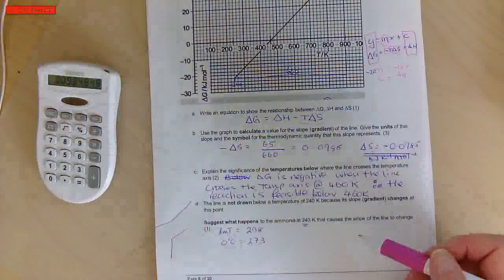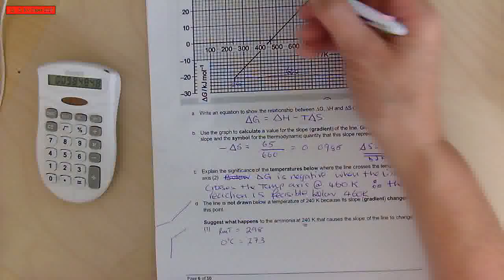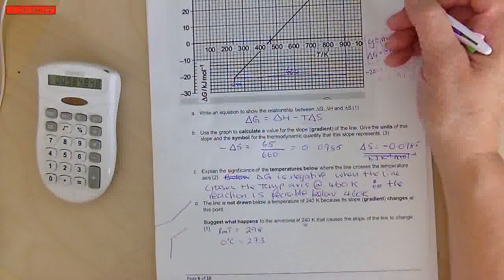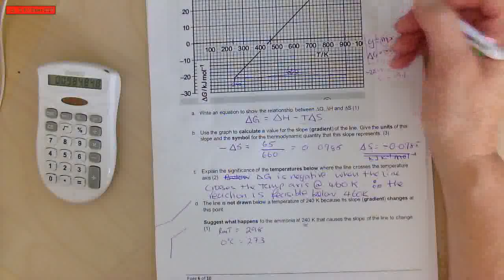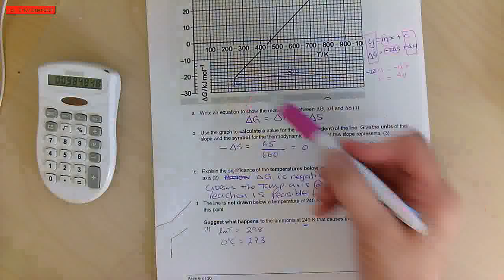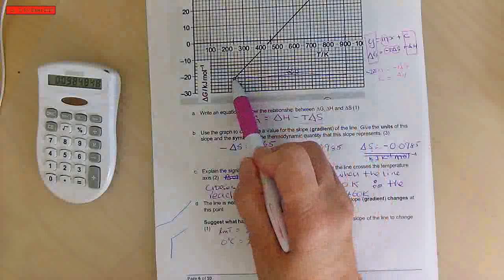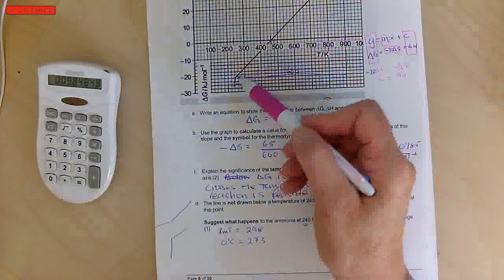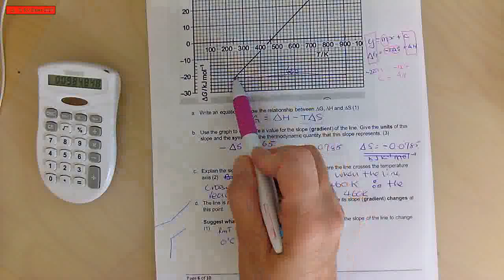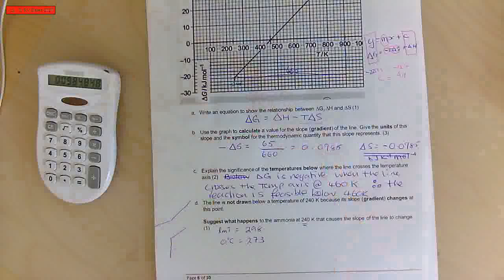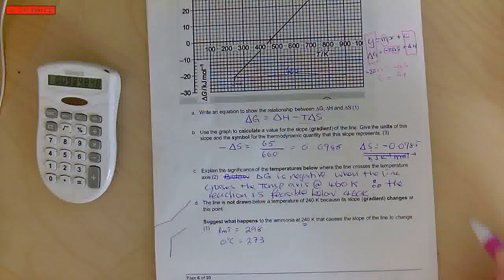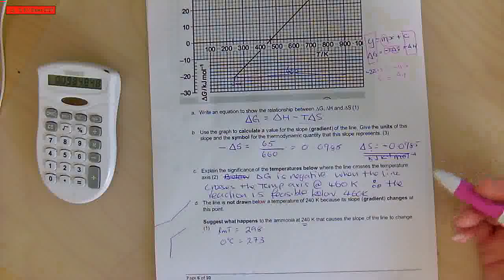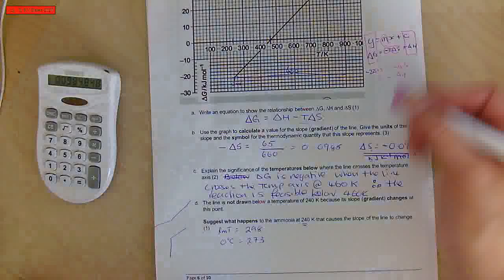So probably what's happening here is, as we can see, ammonia is a gas at room temperature. If it changes slope, what it's saying is the entropy is changing. So here we've got a certain entropy, the entropy is increasing, but as we change its slope, we're changing entropy. So it's probably going from a gas to a liquid.